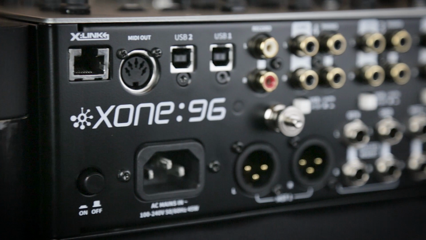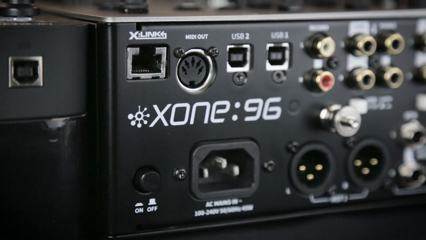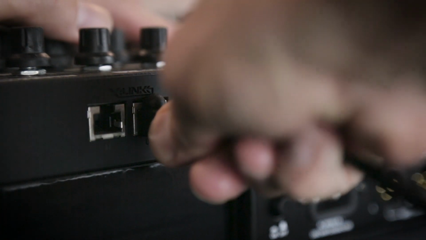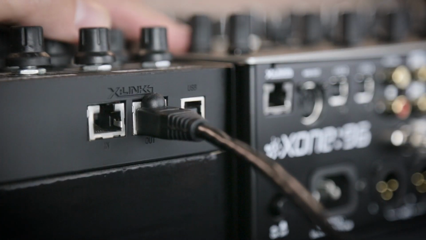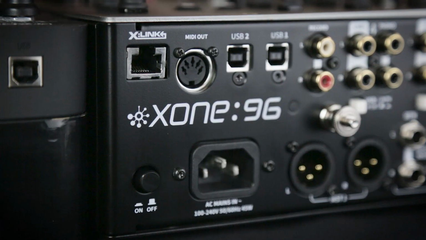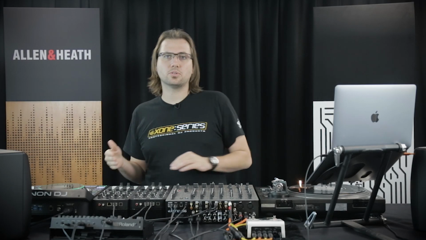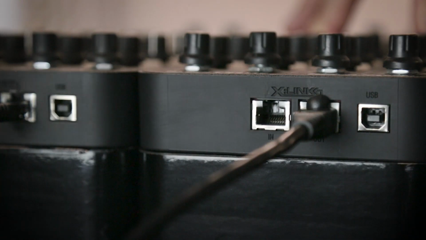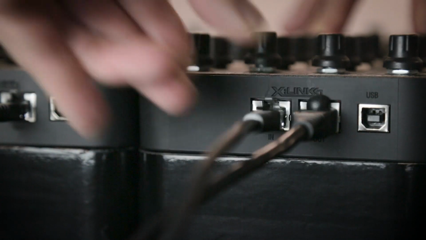Finally, we've also included our Xlink Connection, which allows you to connect multiple K-series controllers via Ethernet cable, saving you from having to use up your precious USB ports. Simply connect one end of an Ethernet cable to the output of your K2 controller and the other end to the Xlink port on the 96. You can also add multiple K2 controllers by daisy chaining them, connecting the output of the next controller into the input of the previous controller.